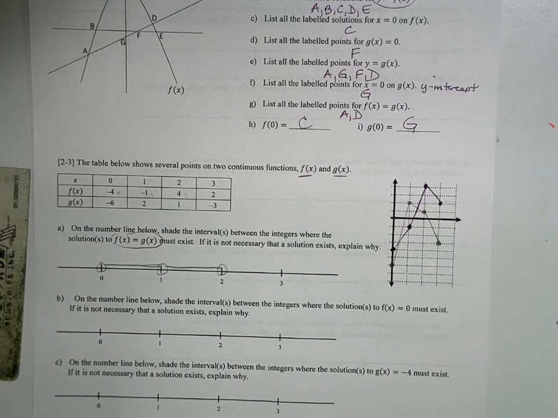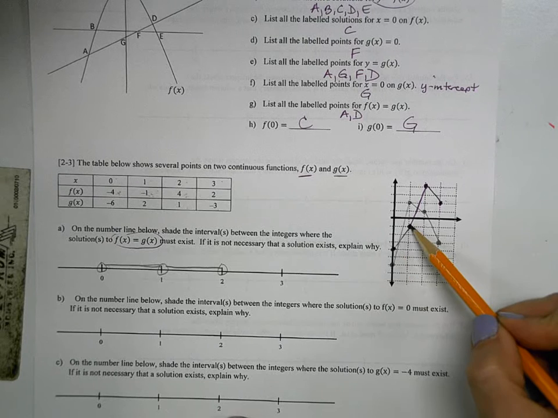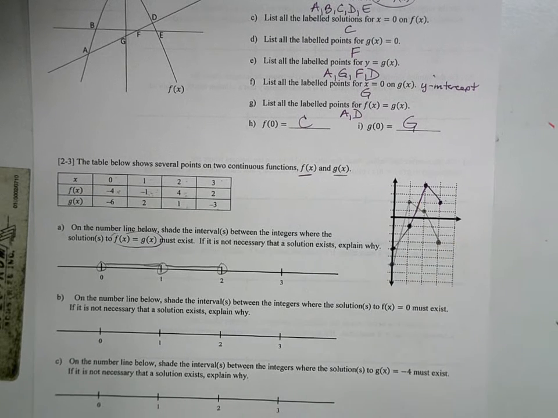Or in other words, where f was above and g was below, they got to trade spots. Don't they, if they trade spots, they have to connect somewhere, right? If they're trading y values, somewhere they'd have to connect. So where f was above and g was below, then if f all of a sudden is below and g's above, they had to connect somewhere there. They had to cross.